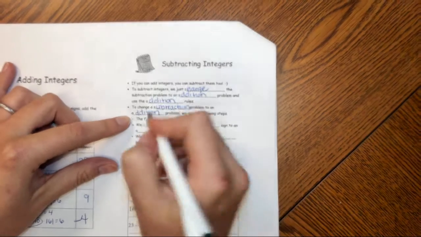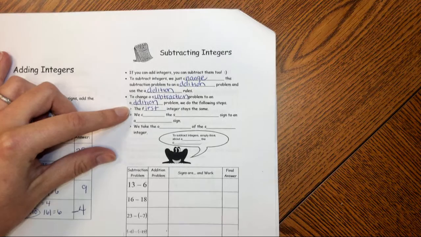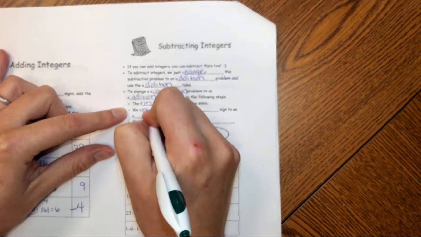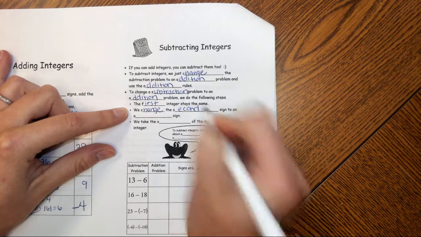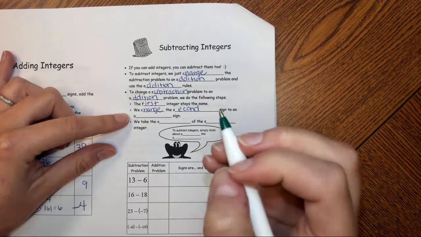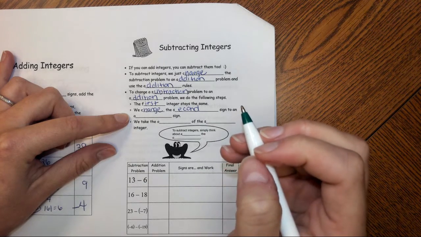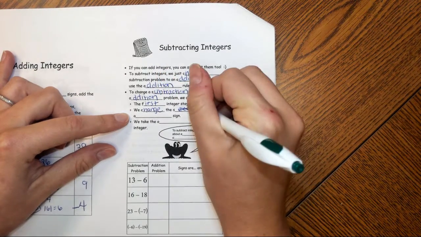The first integer stays the same. We change the second sign, subtraction. Got ahead of myself.